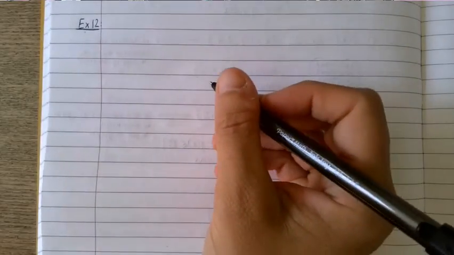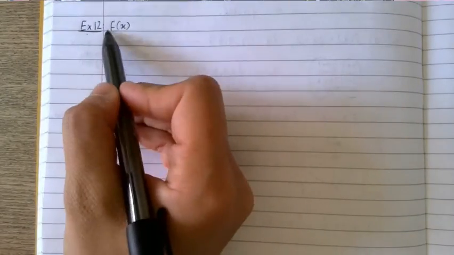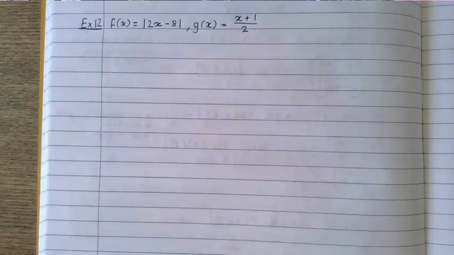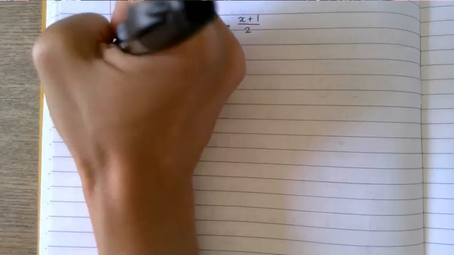So example 12 gives us two functions. We are given f of x, and you'll notice in the textbook, this is on page 33, they're written in the form of f and then a colon, x and an arrow, but I just copy it down in the way that I'm used to, which is f of x equals. So f of x equals the modulus of 2x take away 8, so that's a modulus function, and then g of x is given as x plus 1 all over 2, and part A wants us to find fg of 3.